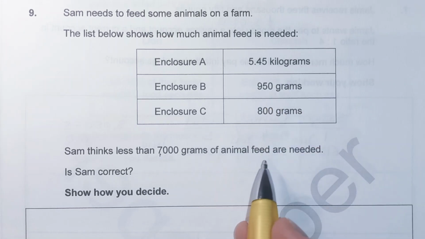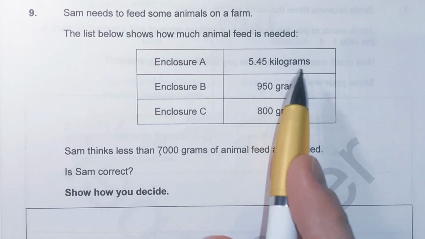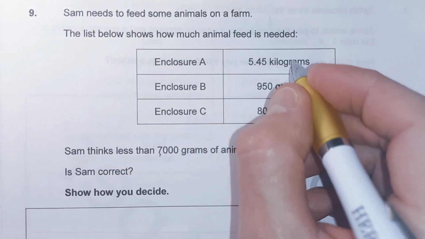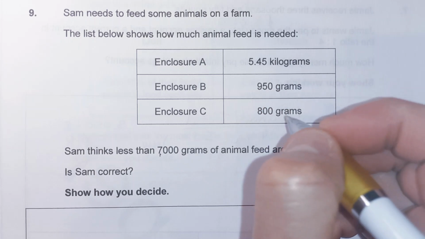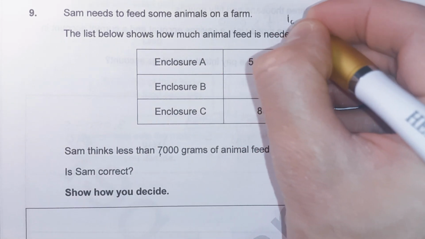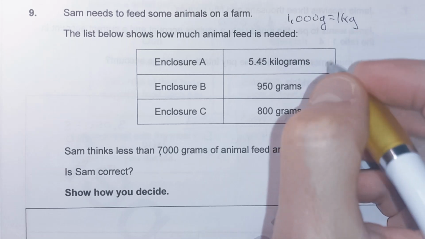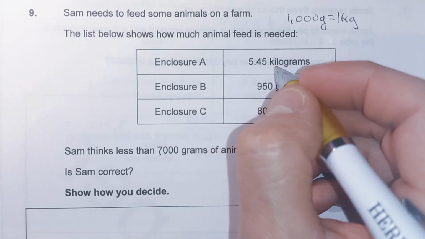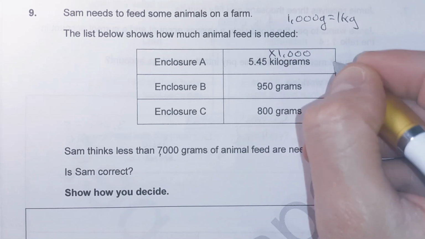So we want to add these together, but one's in kilograms, the others are in grams. So what we're going to do is convert this into grams, because we've got 2 in grams, so it's easy to just convert 1. Well, we've got 1,000 grams in 1 kilogram. So if we wanted to convert this into grams, we need to multiply it by 1,000.